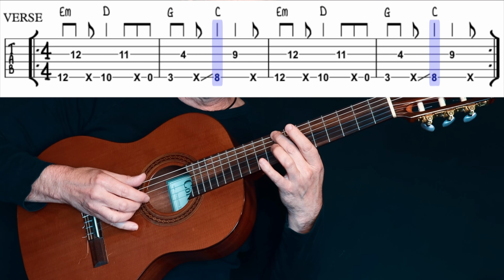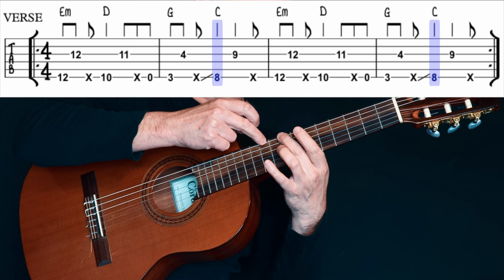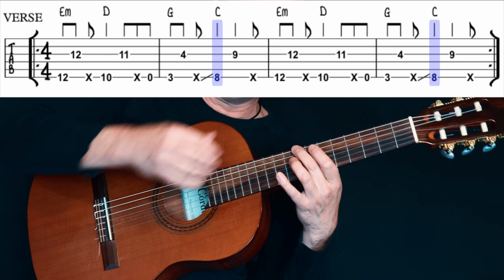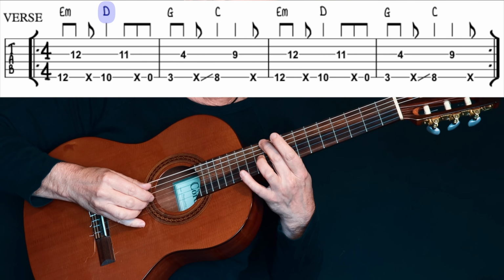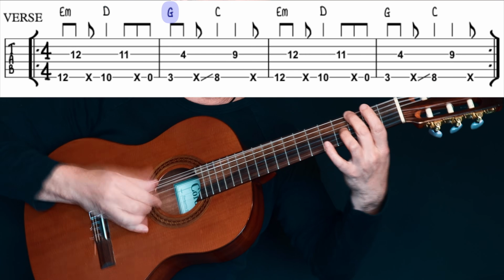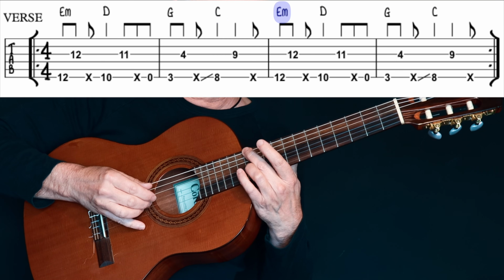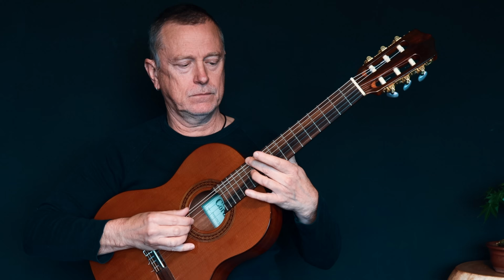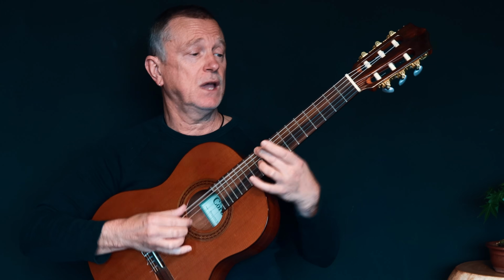The C is another push, like going from the E minor to the D, the G to the C is a push, so you change to the C on the 2 and beat. 1 and 2 and 3 and 4 and 1 and 2 and 3 and 4. That's your verse, and it's your chorus.